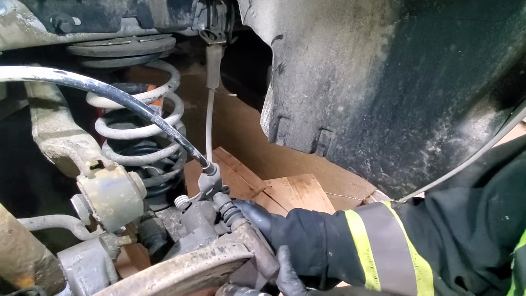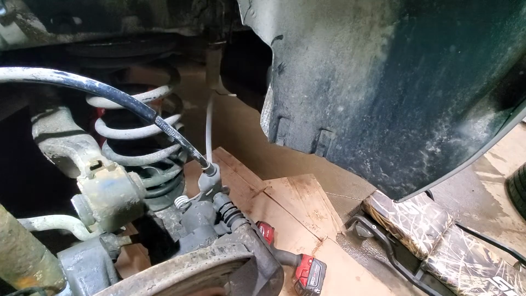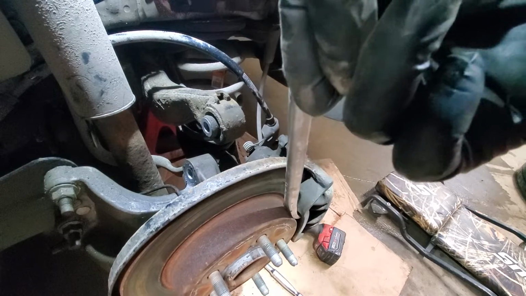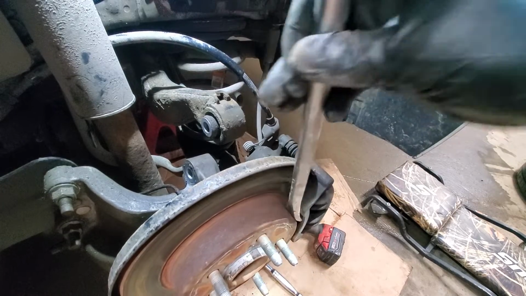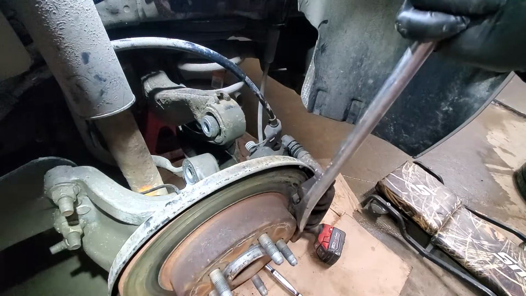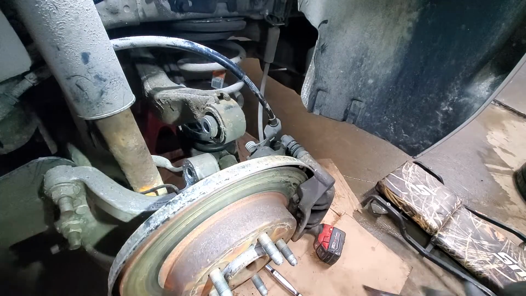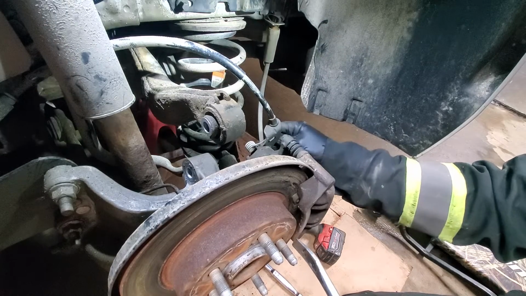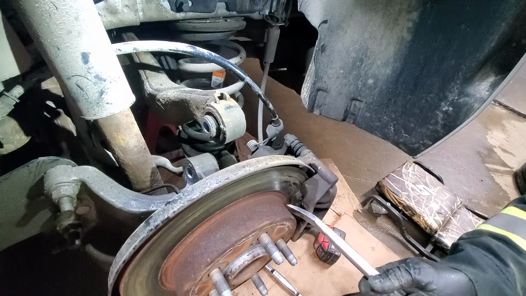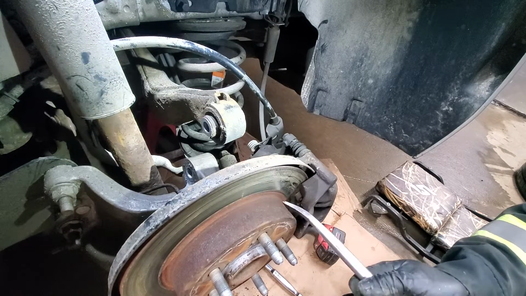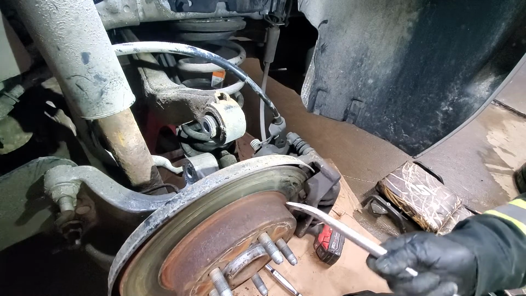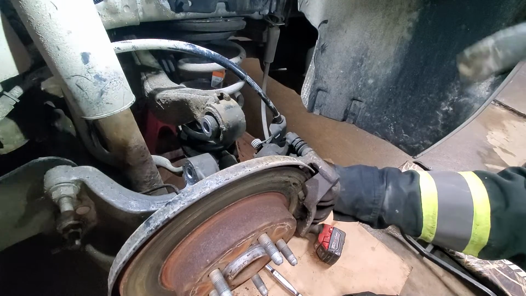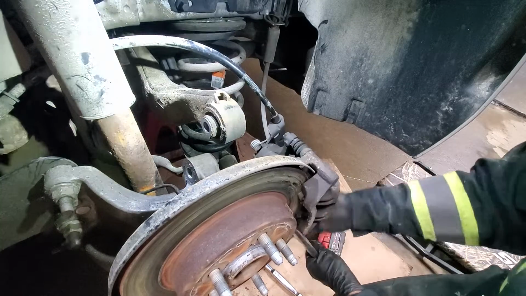Oh, this is tight. Just use a little pry bar to pry it off. I don't understand why this is so tight. Maybe the parking brake, but it doesn't seem to be seized. I hope you don't need new pads.